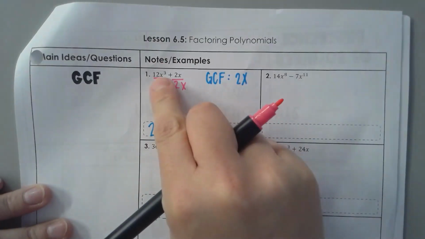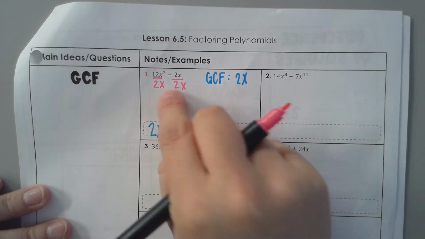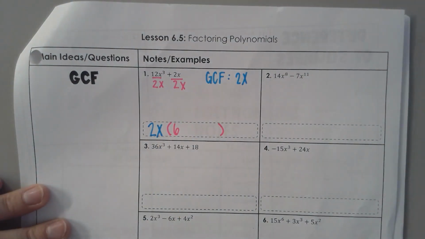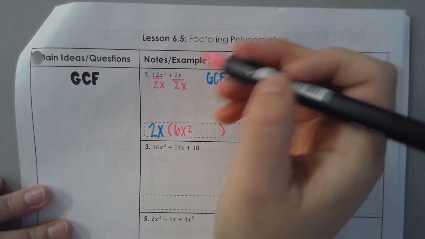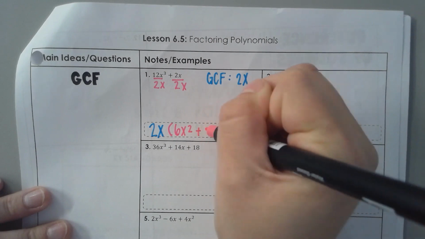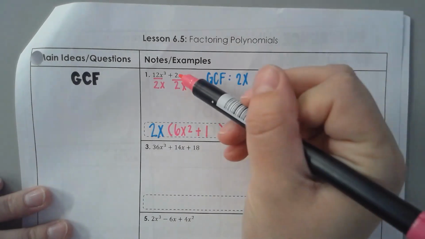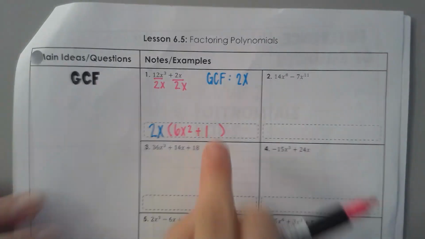And then I have x cubed, but I took out one of those x's, so it's just x. Leaves me with what? x squared. Yep. And then I had a 2. What's 2 divided by 2? 1. And then the x's, they both cancel, right? So it's just plus 1.